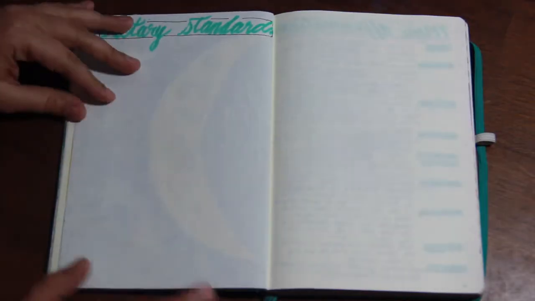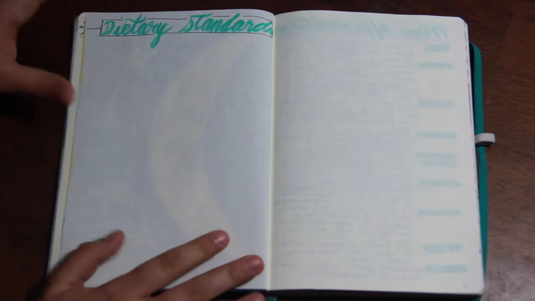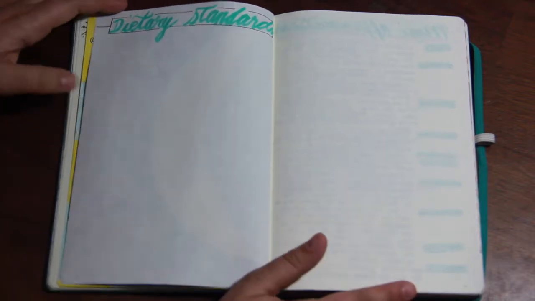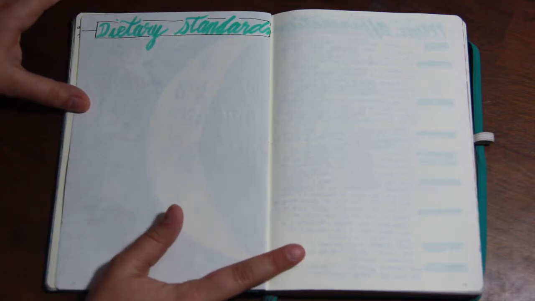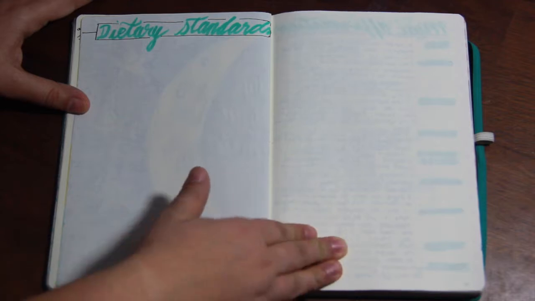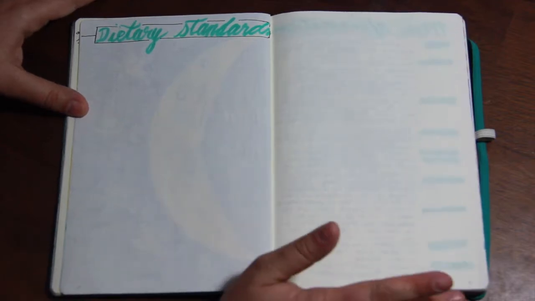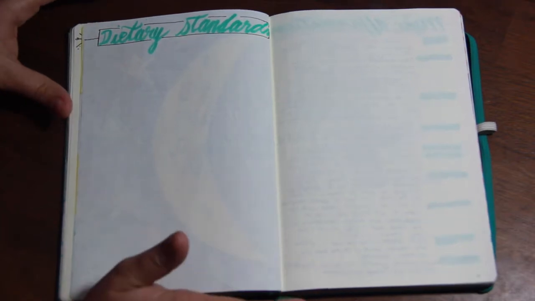Moving on, I had set aside this area for dietary standards. I was going to work on my eating habits and improve my diet so that I could be getting more nutrients and eating less junk, and also work towards getting to the point where I'm vegetarian and eventually vegan, and all that stuff. But I honestly never even came back and touched this page.